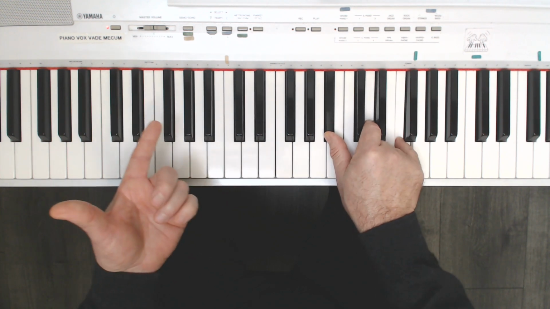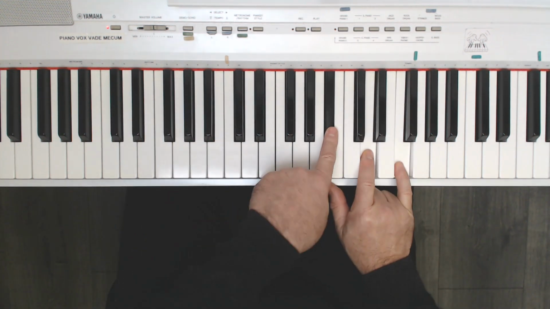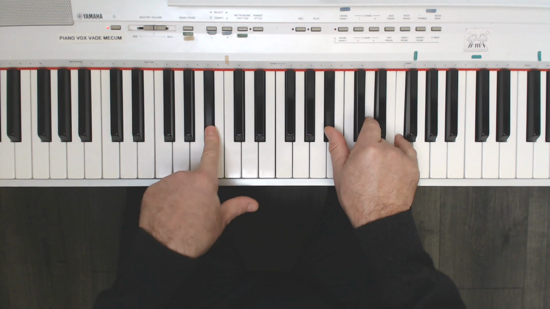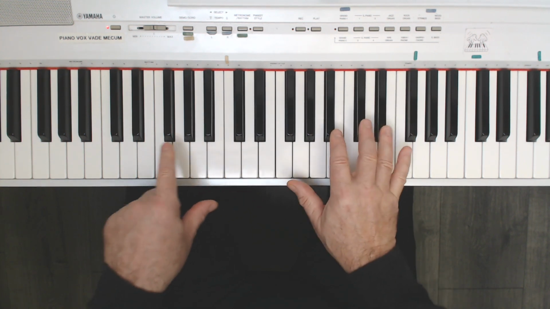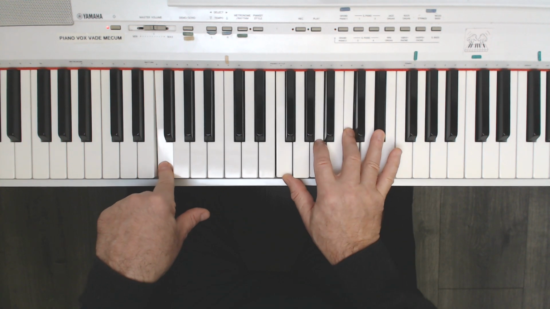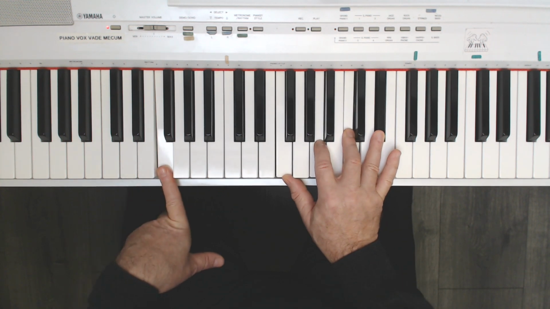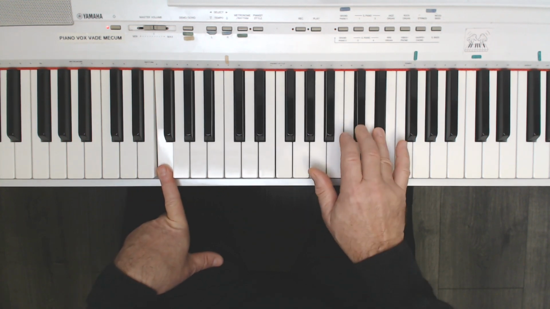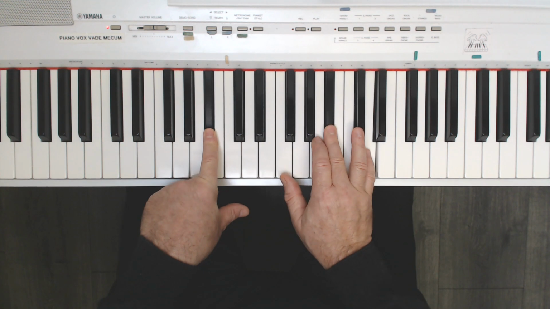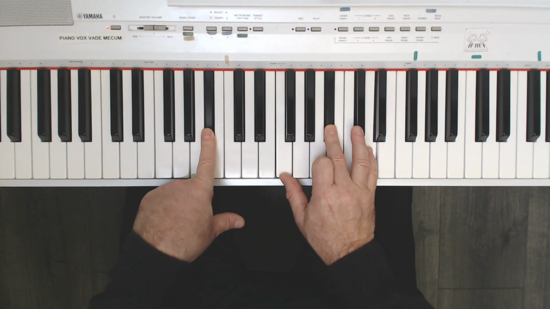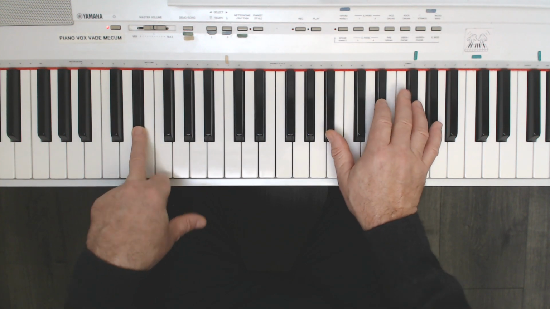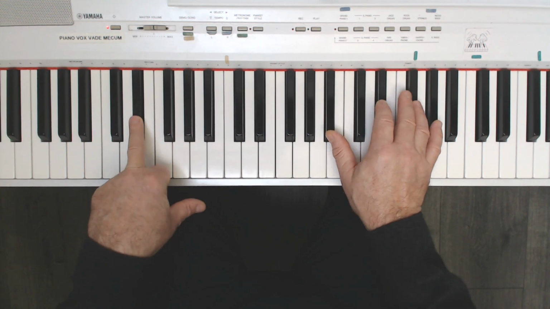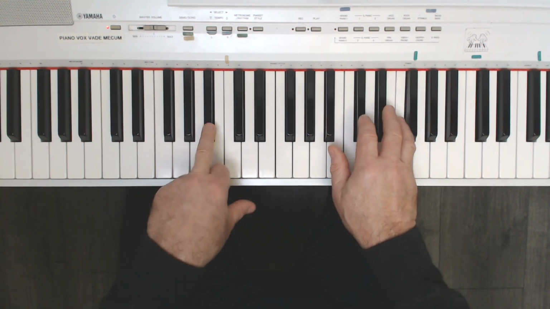So different option. You stay on the B flat, or start from 'te', okay? And then you're landing on the F7. Start from B flat, and you resolve on B flat, or 'O sole', E flat minor, 'O sole mio'.